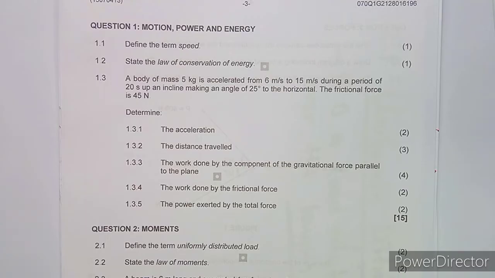Still working on engineering science N3. So working on motion, energy and power. We managed to work on another class where we had a question paper, and this one is from July 2021. So we just need to see how they ask these questions.